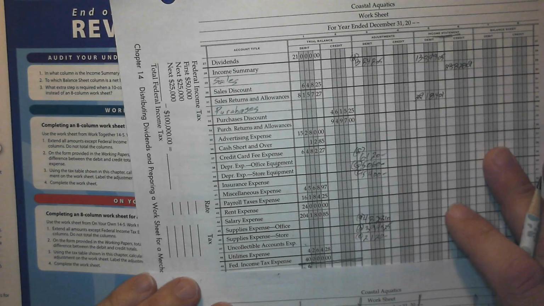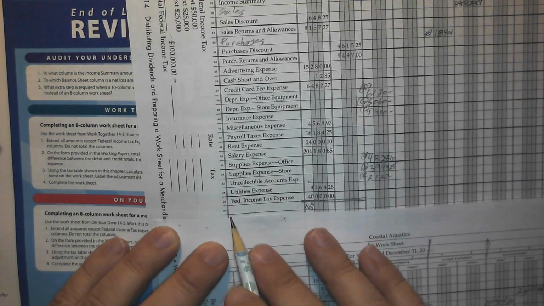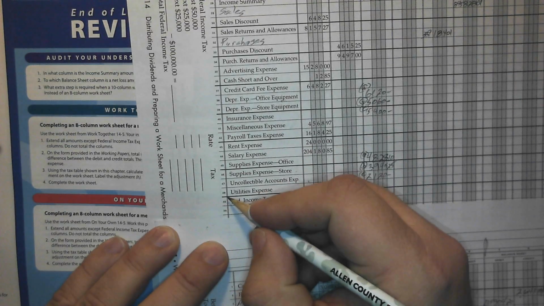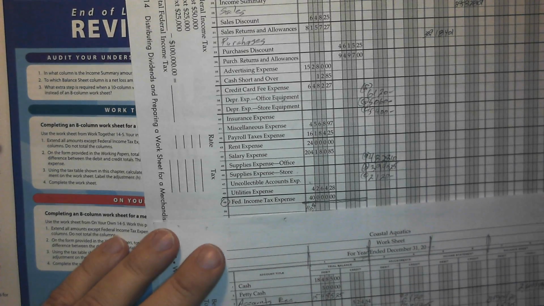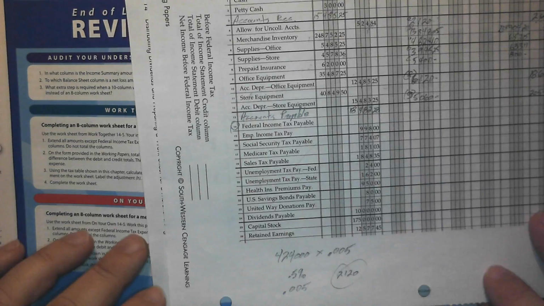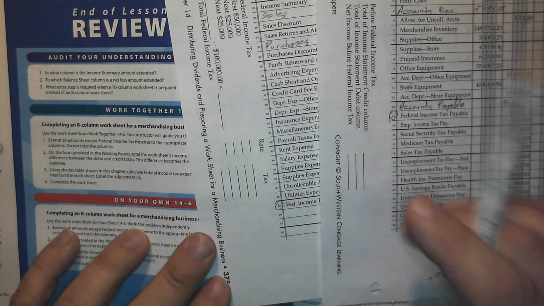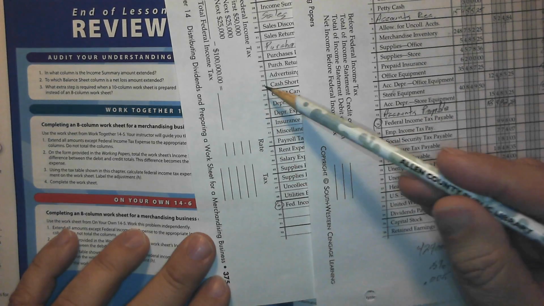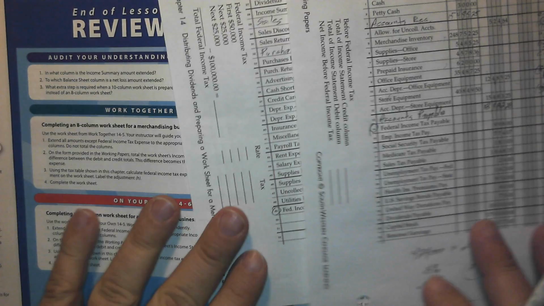And then over at the bottom, we got line 49. And that takes care of all the federal taxes. So you'll notice at the sides of the page for the federal tax calculations, those will be done towards the end.